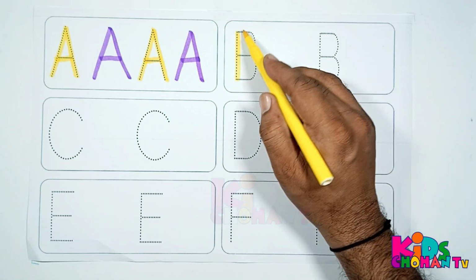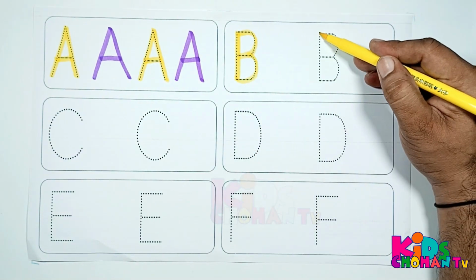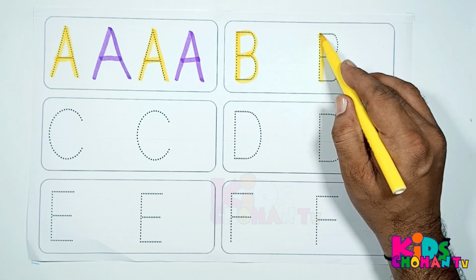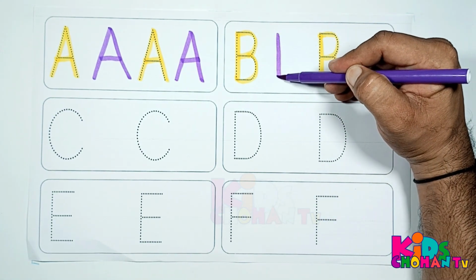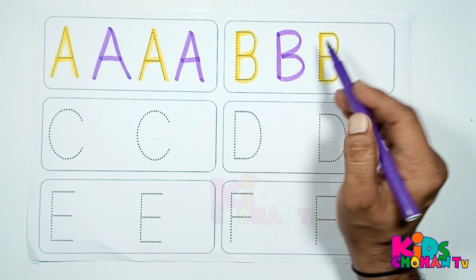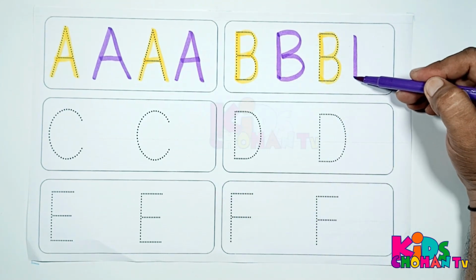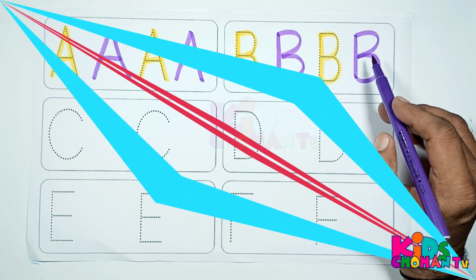Now we are tracing letter B. B for ball. Now we are tracing letter B. This is letter B. Kids, this is letter B.